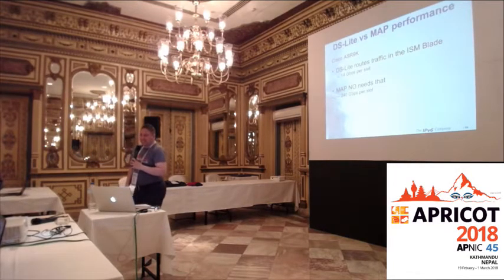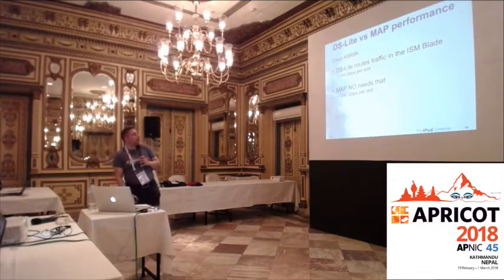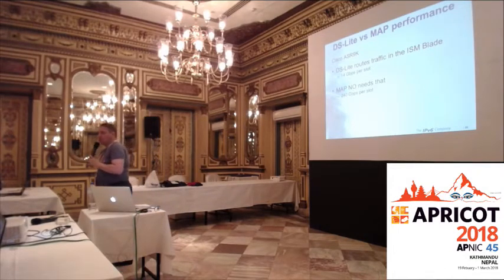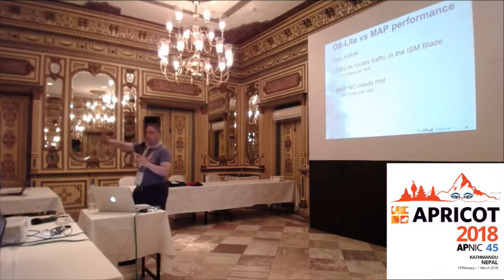This is really all. I tried to get from Cisco a comparison with newer routers and newer protocols, but unfortunately they don't provide the figures. But with Cisco ASR 9K, DS Lite is routing the traffic in the ISM blade, and that means it takes 14 gigabits per slot, while MAP doesn't need that, and then it's taking 240 gigabits per slot. So if you want to decide between DS Lite and MAP, probably you will go to MAP. Okay? But that's not considering if you put in the table 464XLAT. That's a different comparison.